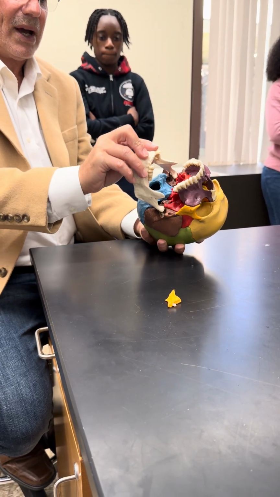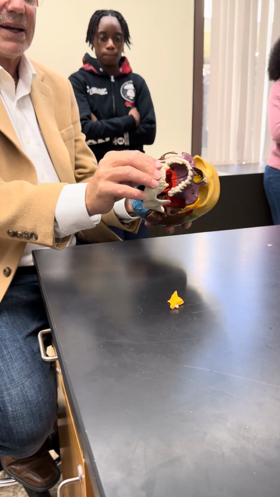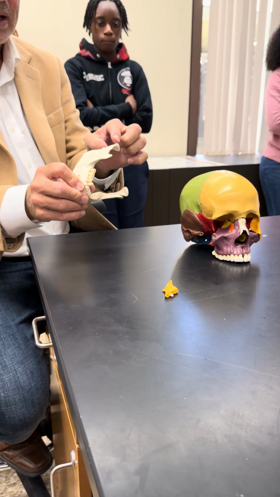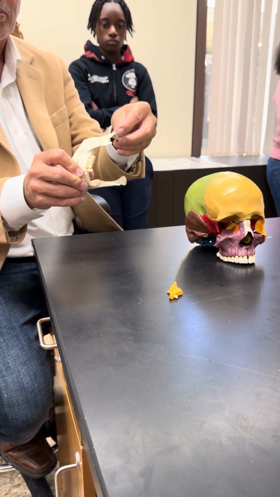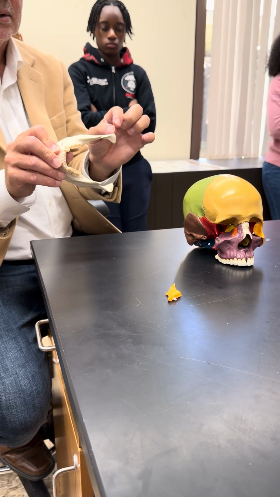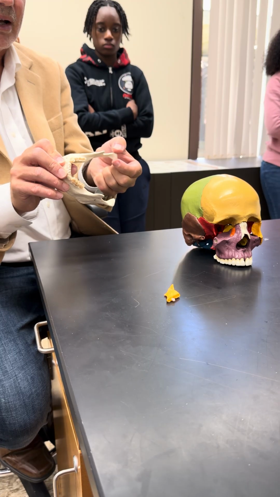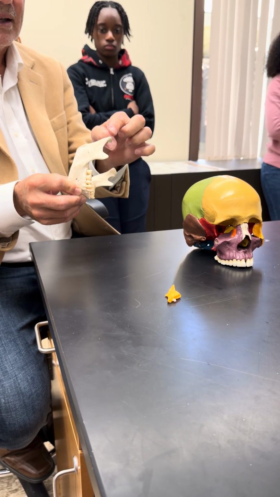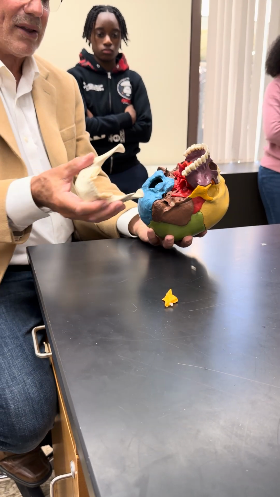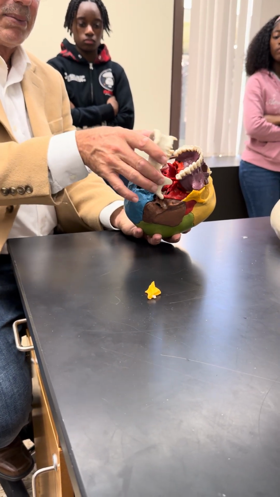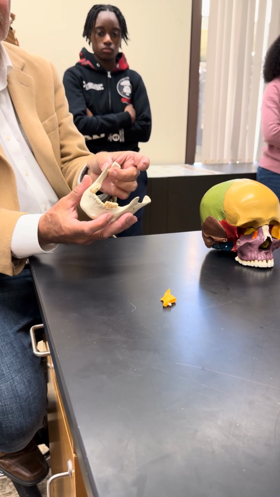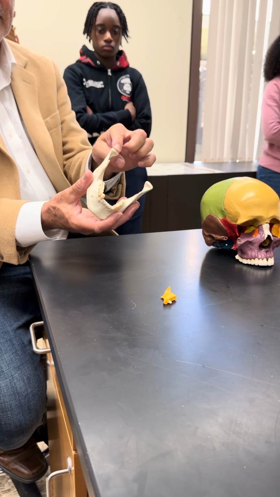And then this part here is so that it can connect to the skull. It creates the joint. Your mandible has to be able to move. So this is the head of this part here that actually connects, this round bulbous part. That's the head on the condyle. This is called the condyle, and this is the head of the condyle. Condyle means where there's going to be some sort of joint implication. Mandibular condyle with the head, mandibular head.